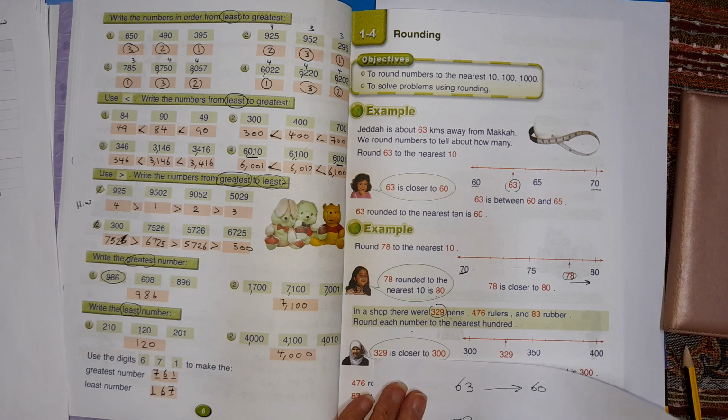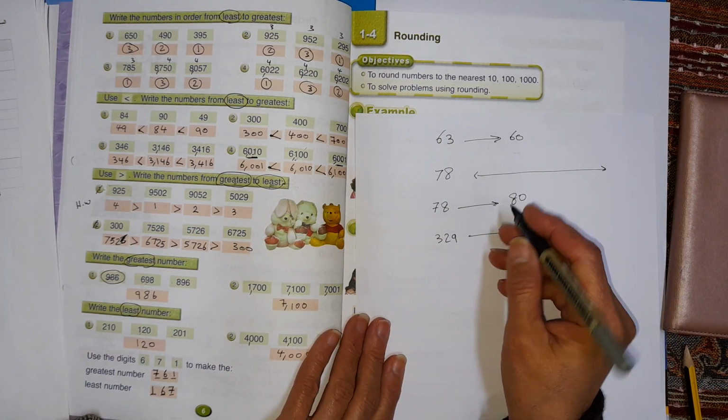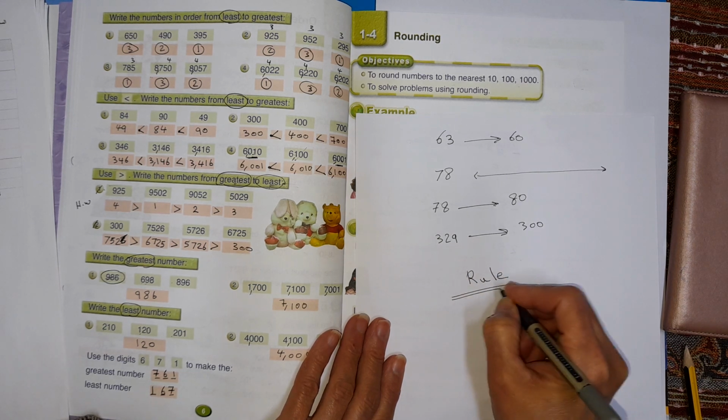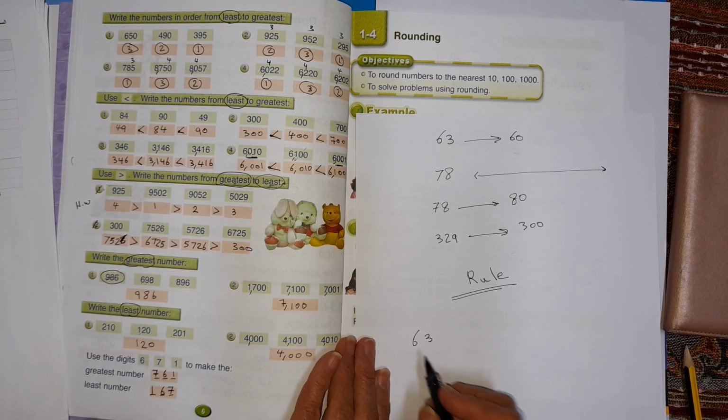Not every time will I draw the number line. There is a rule for it. I will write it and tell you what it is. If I have a number, for example 63, and I say round it to the nearest ten: underline the 6, circle the 3. Look at the 6. Is the 6 going to become bigger or stay the same? Who will decide?